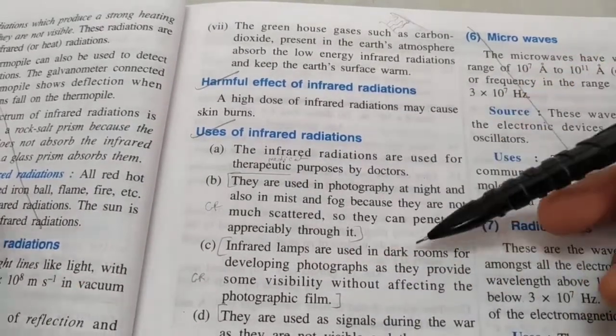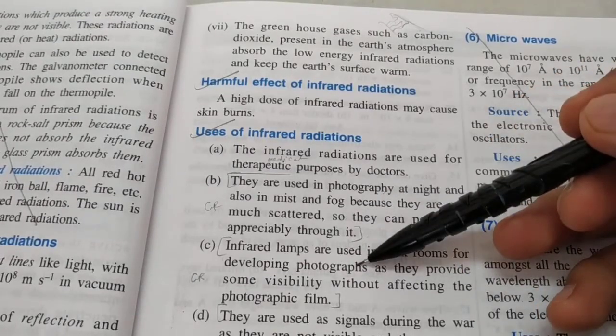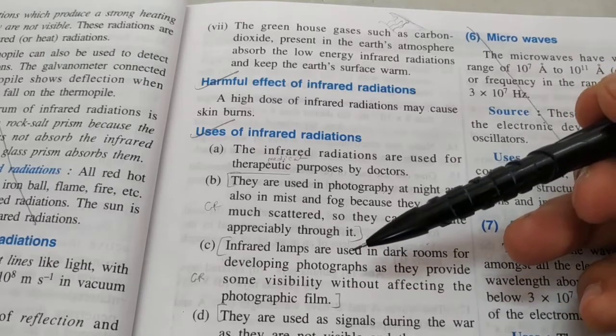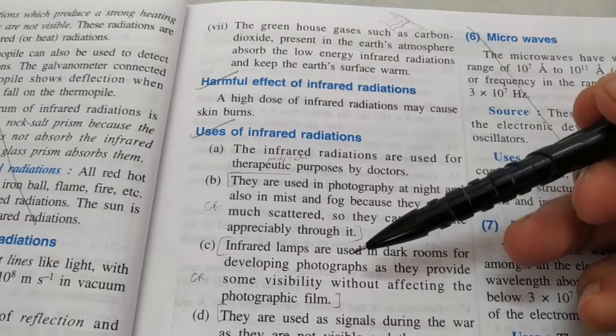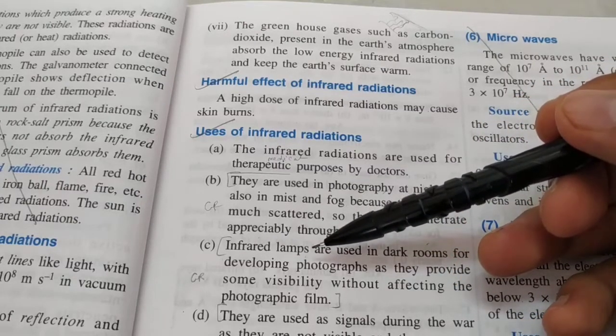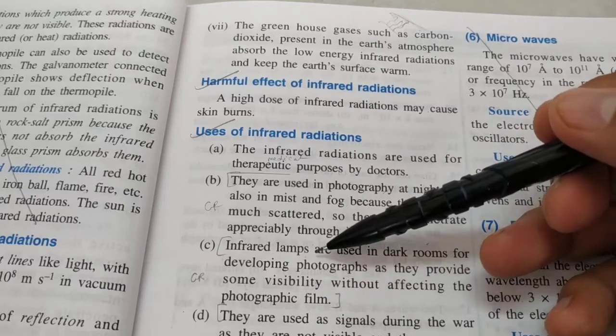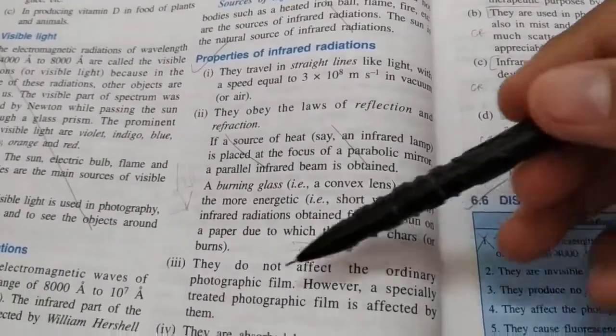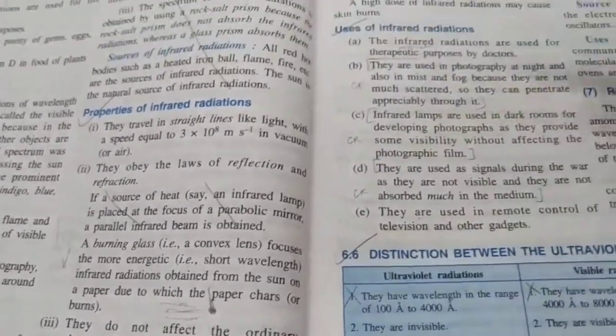Infrared lamps are used in dark rooms for developing photographs. When you develop the photographic plates, the chemicals are very sensitive to light. So in an ordinary room, where there is ordinary light falling, it may damage the photographic plates' chemicals and you won't get the proper image. You need a dark room, protected from light. But in complete darkness, you can't see. So we can use infrared lamps. The whole room would look reddish. It will give us some visibility at least. And fortunately, it hardly affects the photographic film, which we studied. Only if it's a specially treated photographic film, only then infrared radiations can affect it.